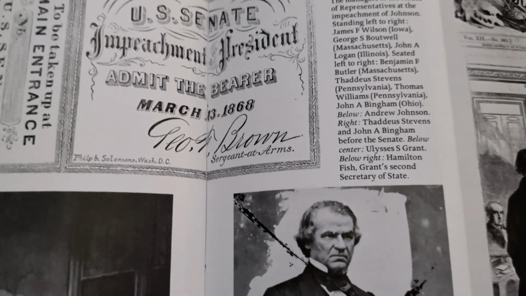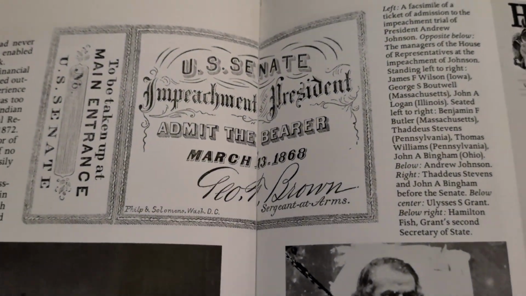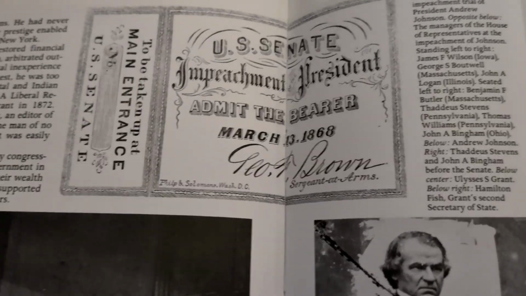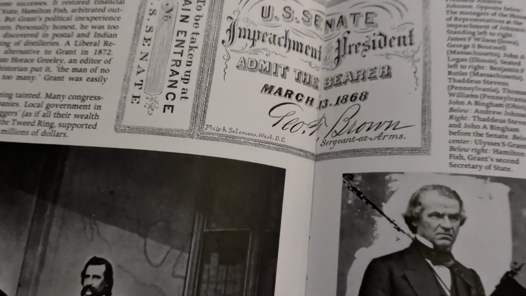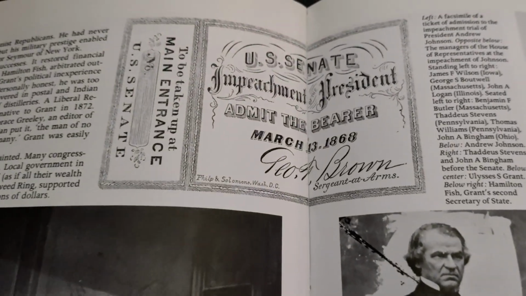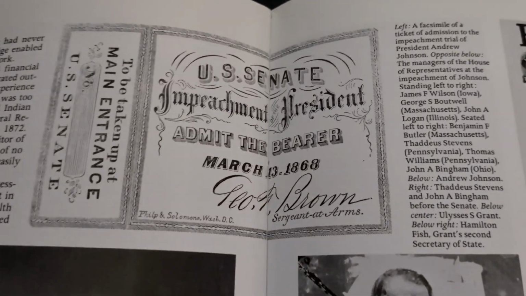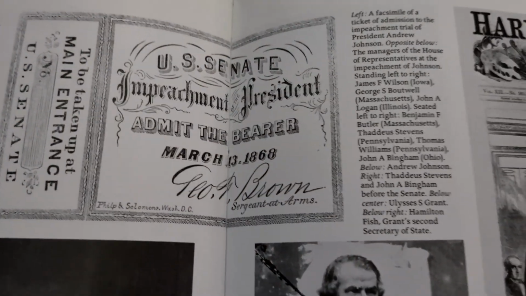Gotta make sure I don't accidentally show that picture. At the left here is a facsimile of a ticket of admission to the impeachment trial of President Andrew Johnson. And like I said, it's a big deal, so they're going to want to try to show this off. Ooh, you can come see the president be impeached. Very fancy. Be a weird ticket to get, but yeah.